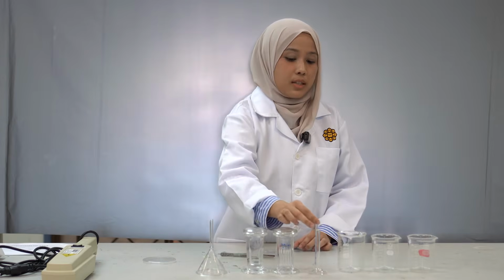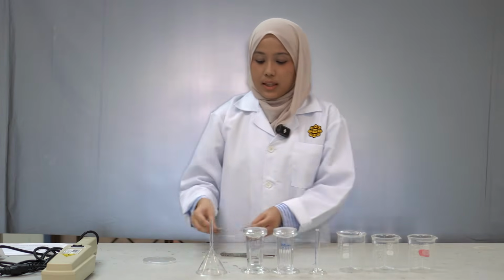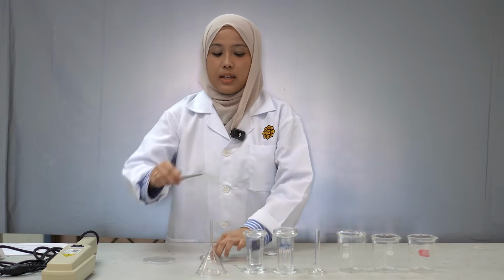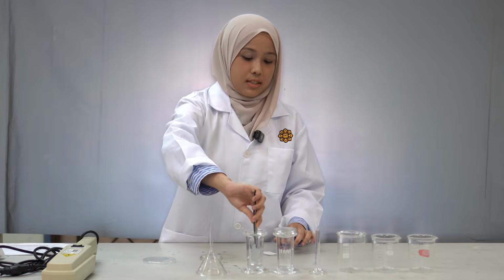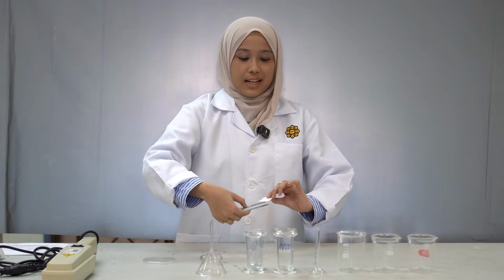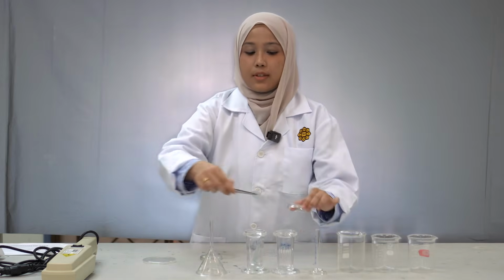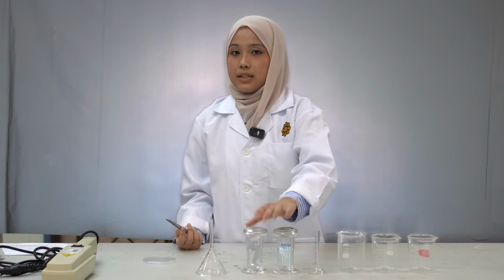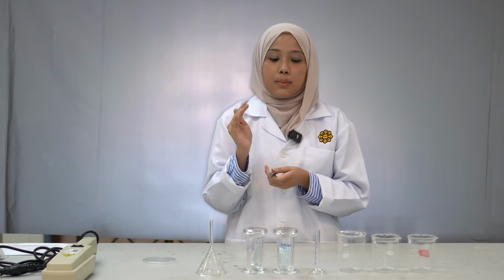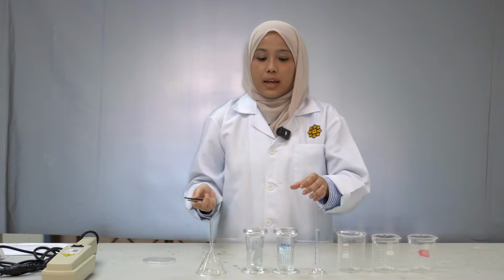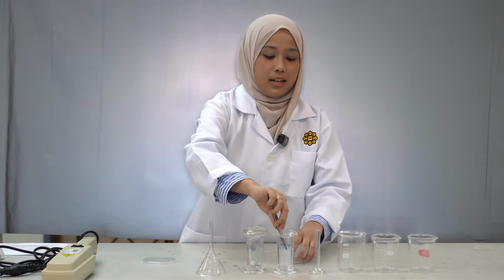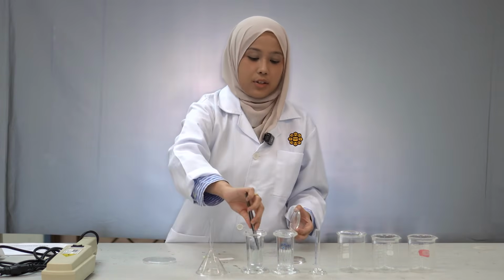After we have done spotting, we will take the plate and place it in the developing chamber gently and carefully. After we have placed it, close the lid and let it rise. Let the solvent rise until the solvent front, which is the line 1 centimeter from the top. After it has reached the line, we will take it out and let it dry.